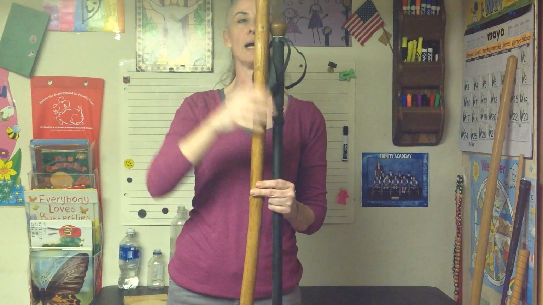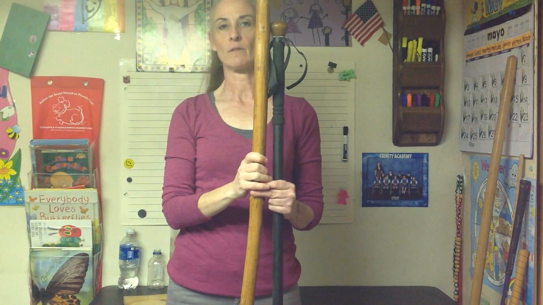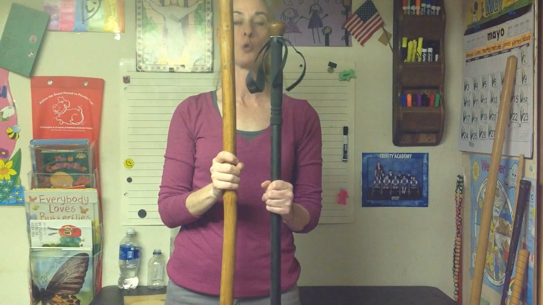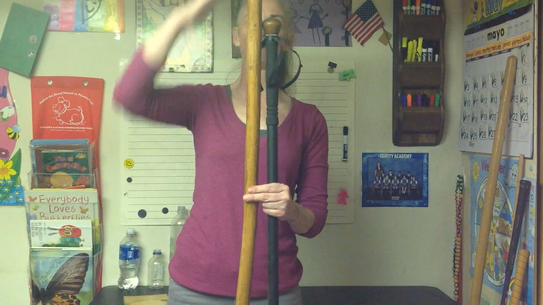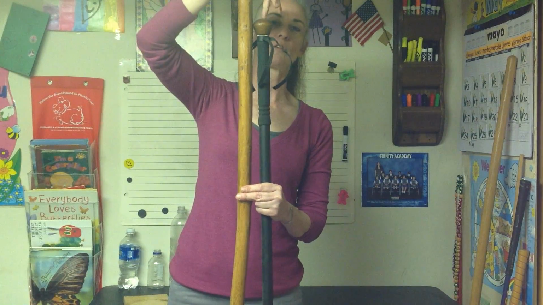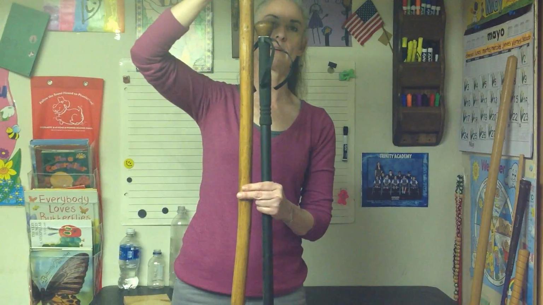Are they the same height? They're not. Right. Which one is shorter? Right, the black one is shorter than the brown one. The brown one is taller than the black one. Okay, and we can see, because there's just more space left here. So the brown one has greater height.